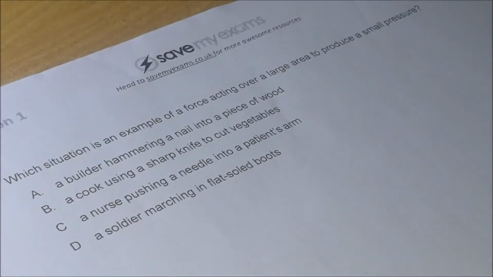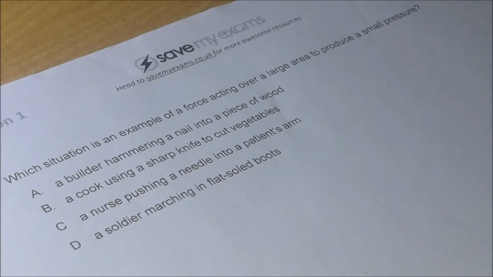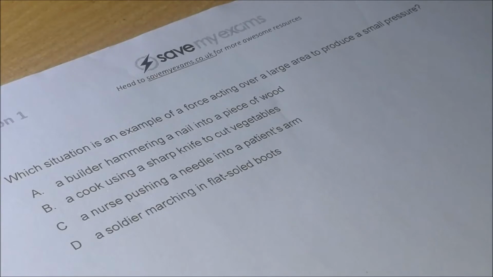Question 1. Which situation is an example of a force acting over a large area to produce a small pressure? Now here they're talking about pressure in solids. Now here is what we know about pressure in solids. Pressure in solids: the smaller the surface area of contact, the higher the pressure.